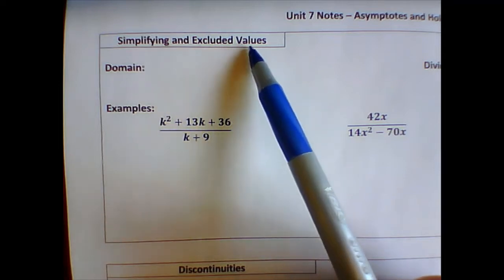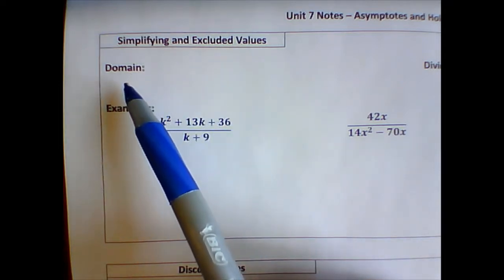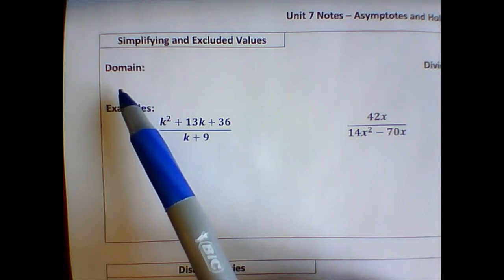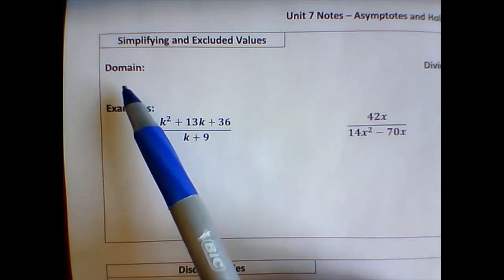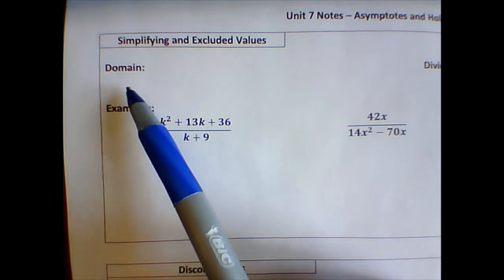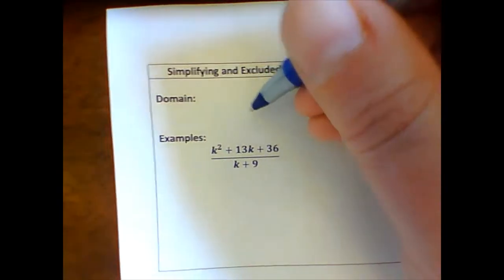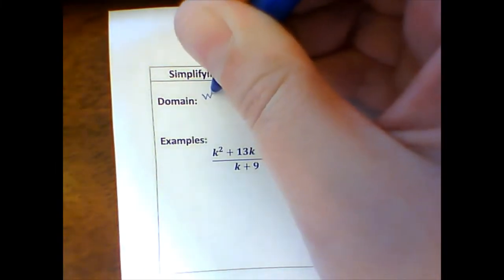So before we get into that, we're going to talk about something called excluded values. It is very much related to the domain that we studied last semester and a little bit this semester. Okay, so we're going to refresh your memories a little bit by using an example from last semester. So yes, it was a while ago.